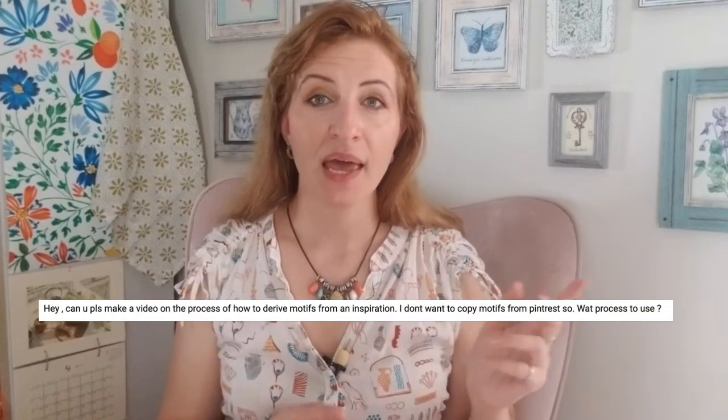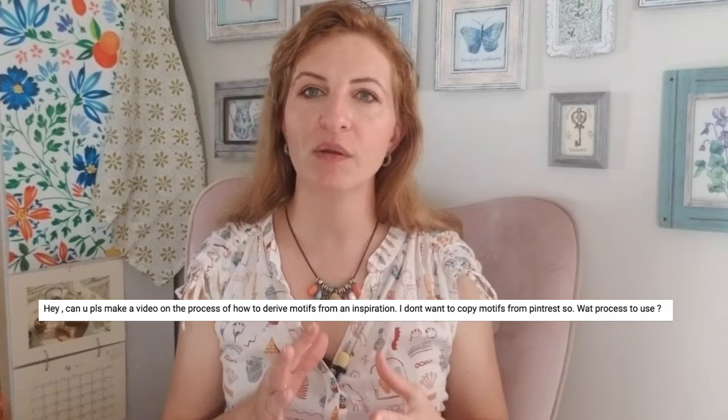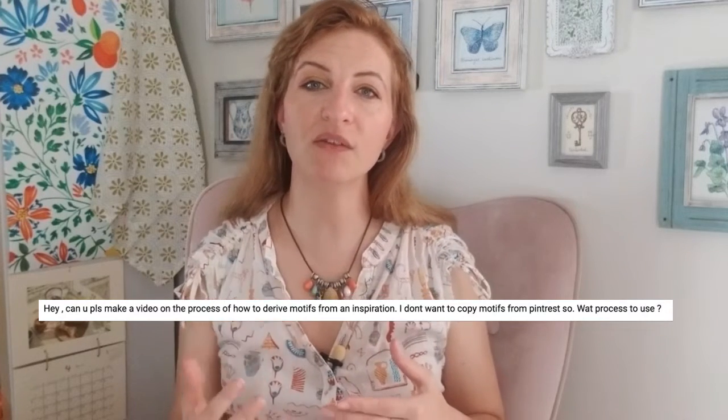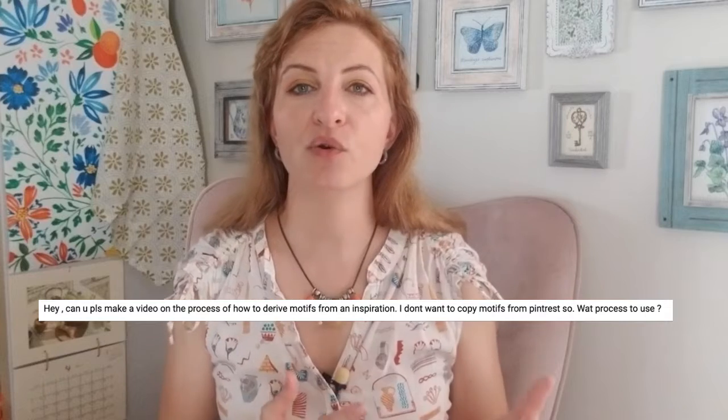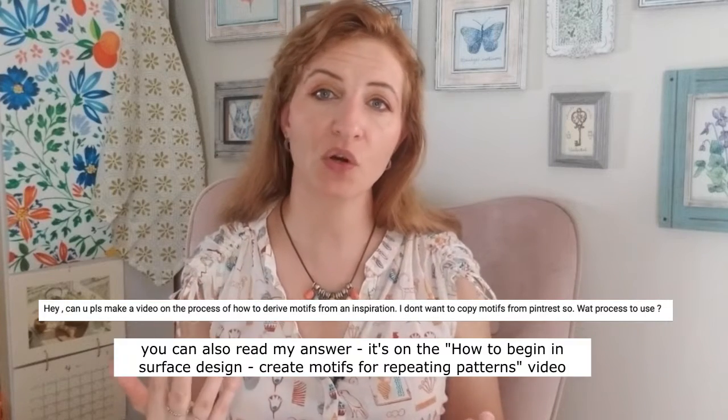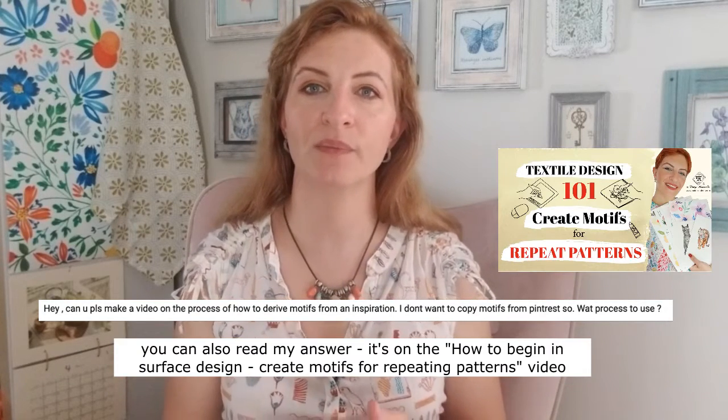Today we have an important topic that was inspired by a question on YouTube. "Hey, can you please make a video on the process of how to derive motifs from an inspiration? I don't want to copy motifs from Pinterest, so what process to use?" I realized that it's a very important thing to discuss, so let's do this.